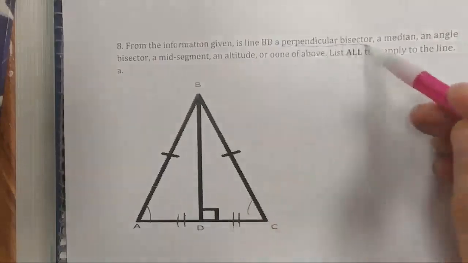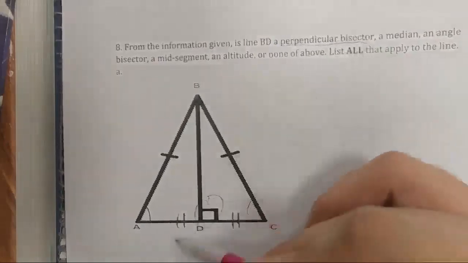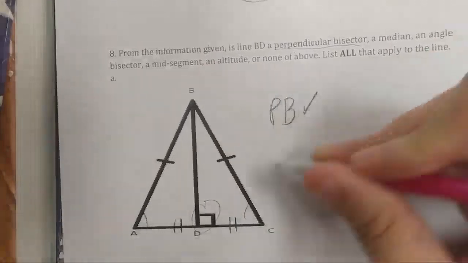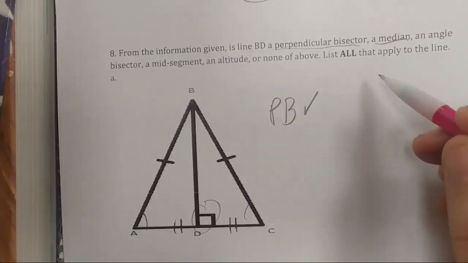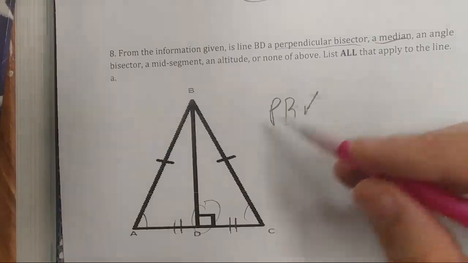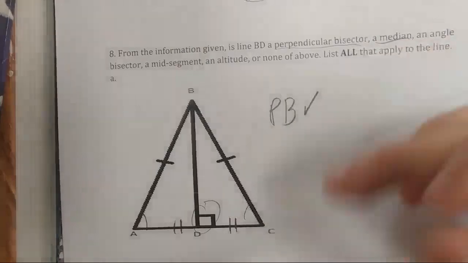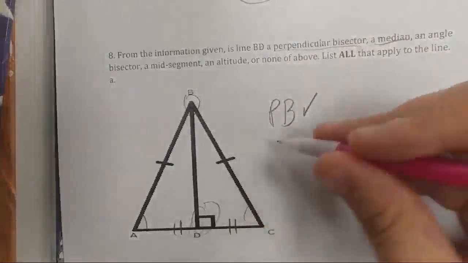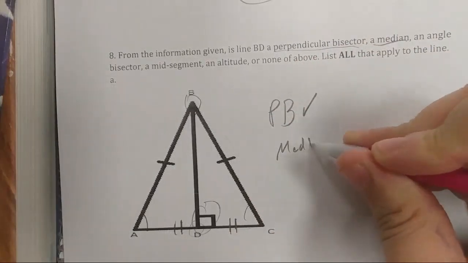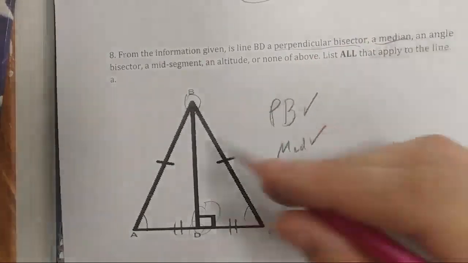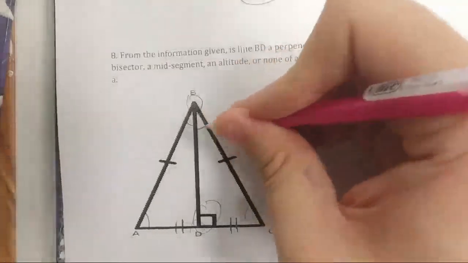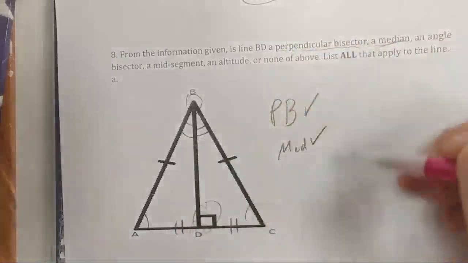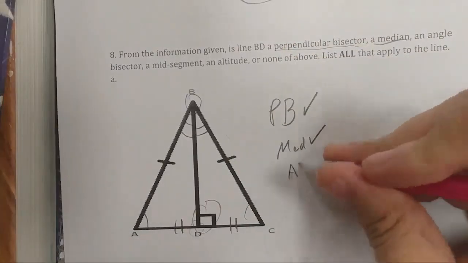First, is it a perpendicular bisector? It means it has to be perpendicular and it bisects a line. It does that. So perpendicular bisector is good. Now, is it a median? A median has to go from the corner to the middle of the other line. And since these are cut in half, you know it's a median. Angle bisector means you have to cut this angle in half. Well, we know these two angles have to be congruent because these are congruent triangles. So it's also an angle bisector.